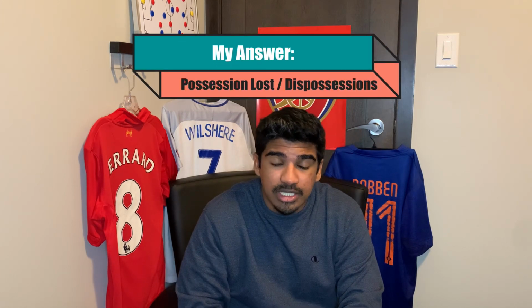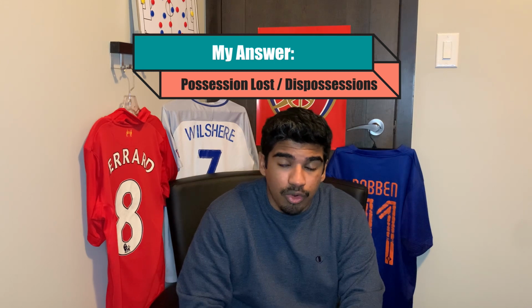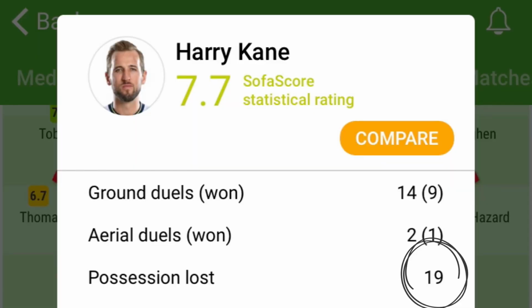And actually the one that I'm going to choose isn't one that's particularly complicated. It is possession lost, or dispossessions, which is something you'll see in most of those rating apps. SofaScore, FotMob, all those apps still have a dispossessions tab for all player performances. And this is something that is so misleading because it's almost used solely as a statistic that people use as an agenda against certain players, because it is that misleading.